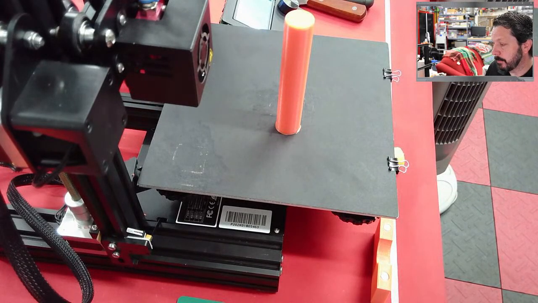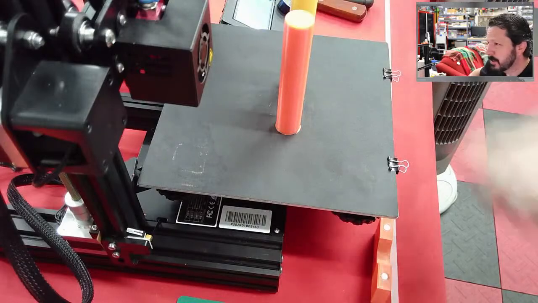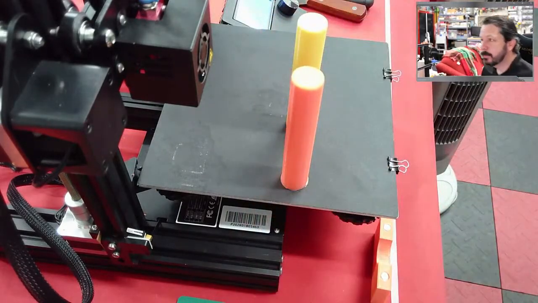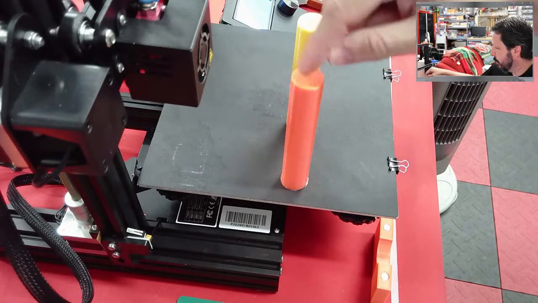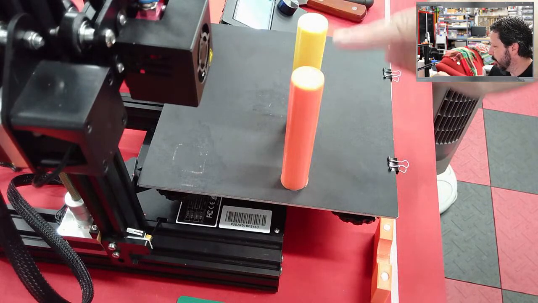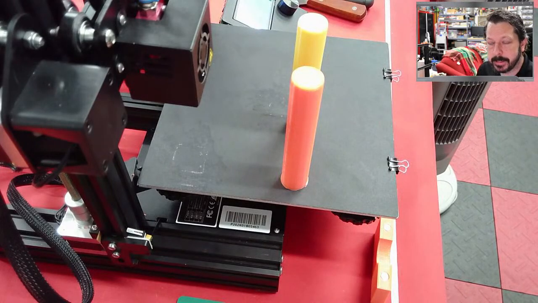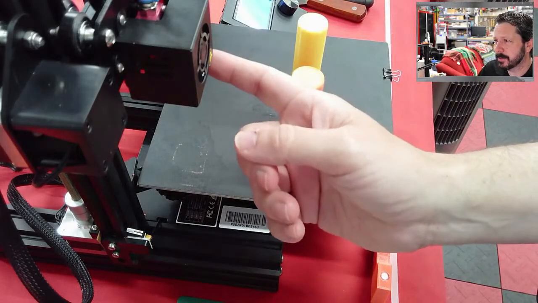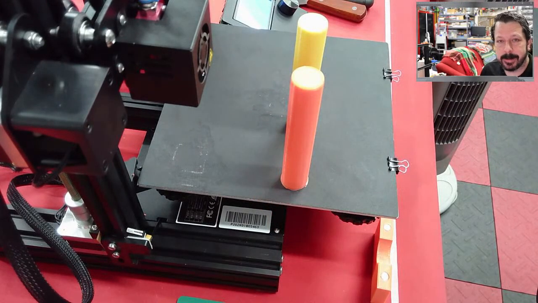A couple of ways you can fix that. One of them is just print two of the things. So when it's over here, it prints, and then it has to move over to the other one and print, and this one gets to cool down while this one's working. Then it has to move over here, and this one gets to cool down while it's working on the orange one. So you can print two copies of the thing, and it will produce better peaks at the very tops of stuff if you're having that trouble. It's a cooling issue for PLA, so the little cooling fan is not able to cool the parts well enough.